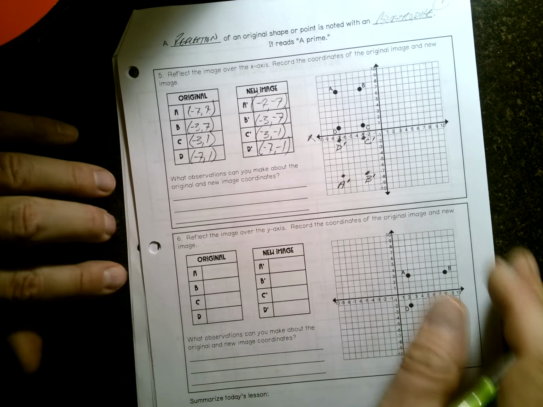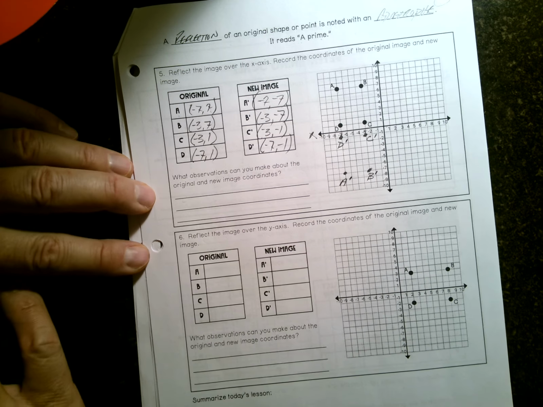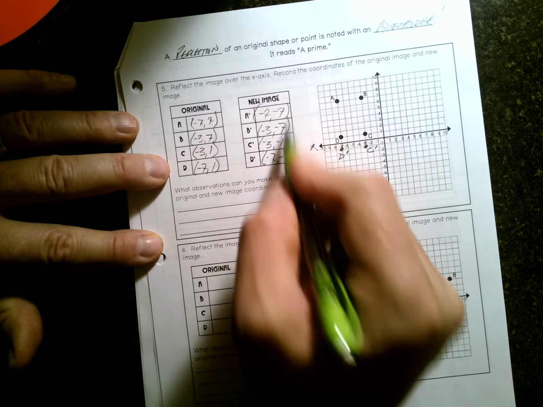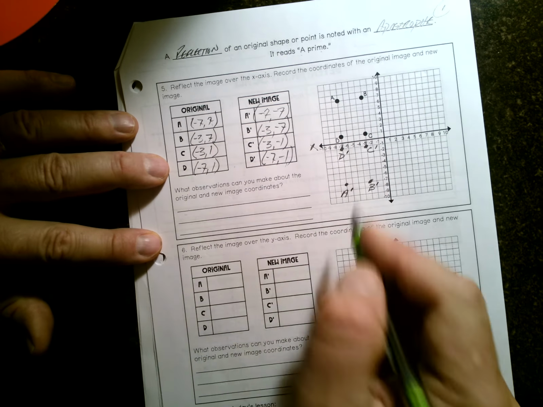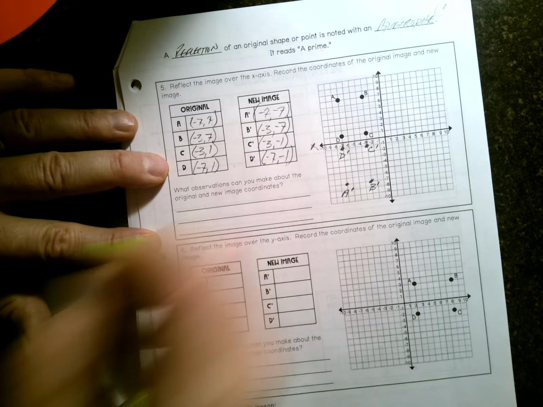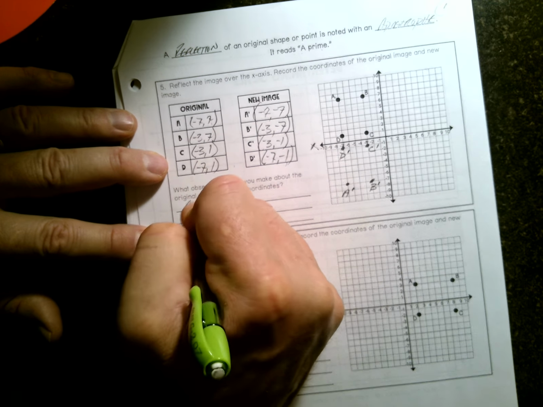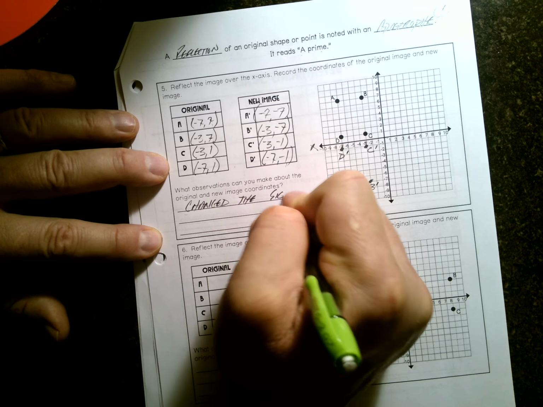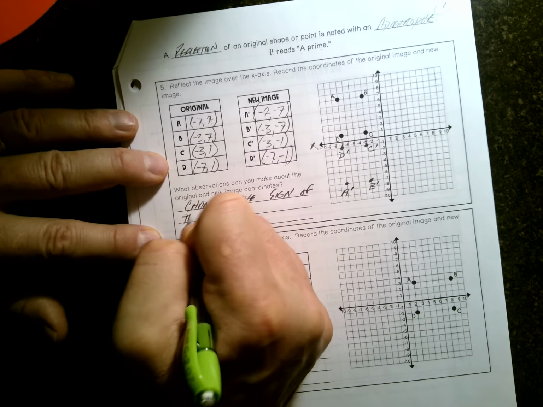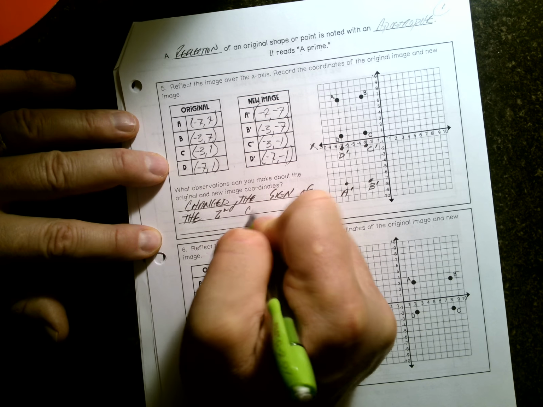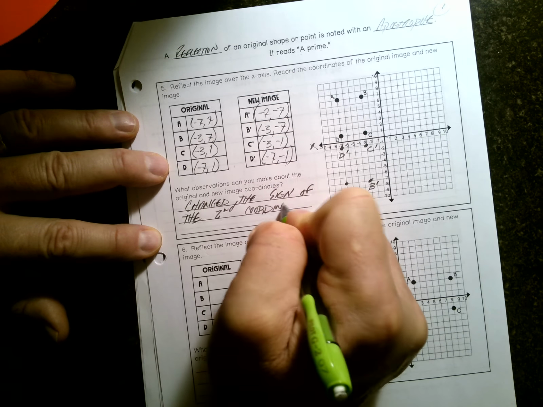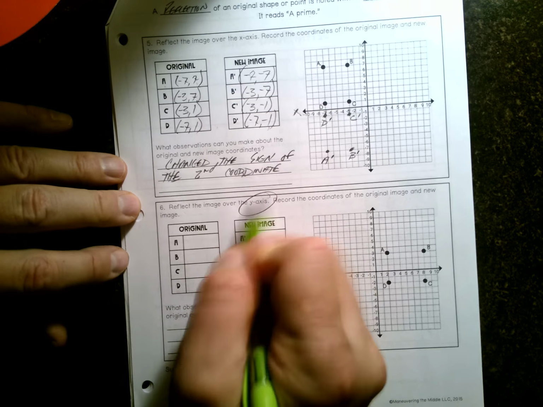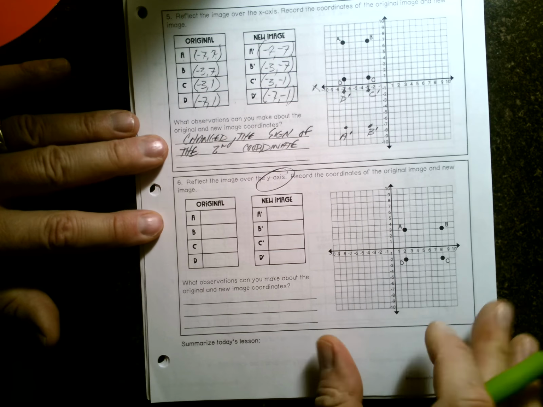So what observation can you make about the original and the new images? When I went over the x-axis, I changed the sign of the second coordinate in the ordered pair. And that's what we did. I just changed the sign of the second coordinate. All right. Now, let's do it again, but this time we're going to go over the y-axis, and I'll bring that up for you a little bit.